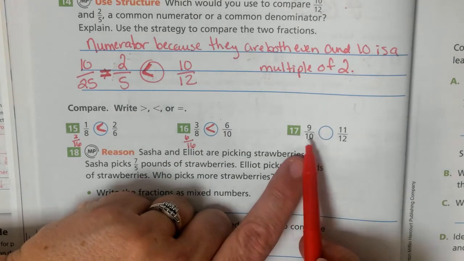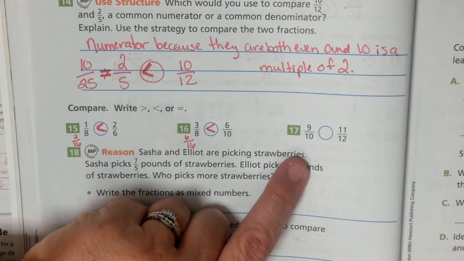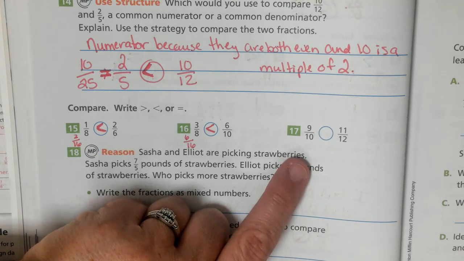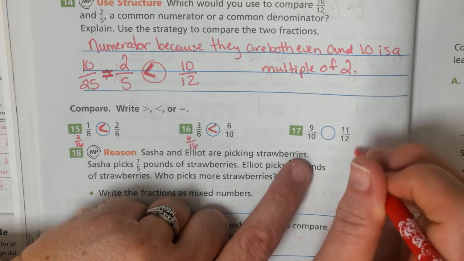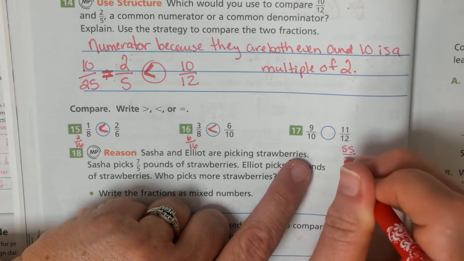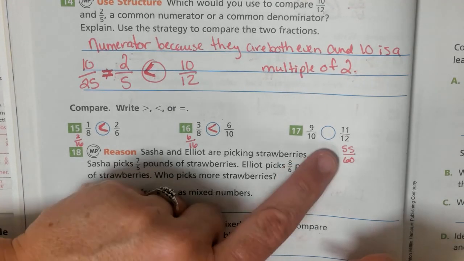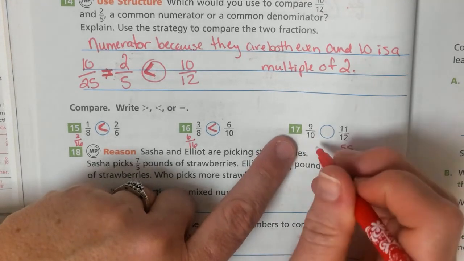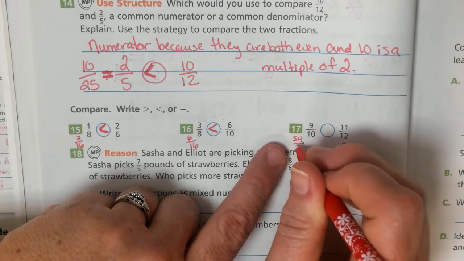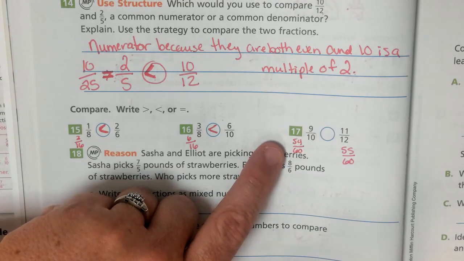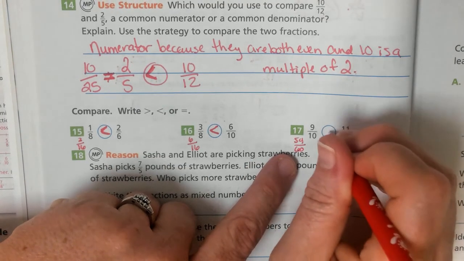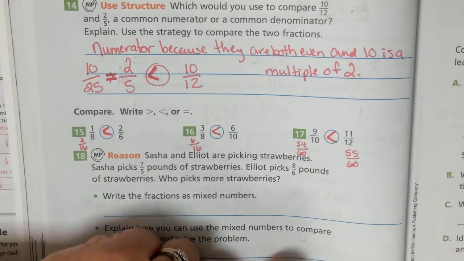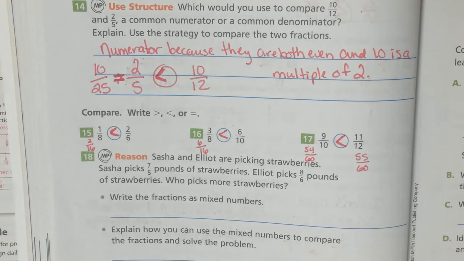And then this one, I think I'm going to compare my denominators instead of my numerators. So I could do 5, because if I multiply by 5, I would have 55/60ths, right? So I'm going to have 60ths. So I'm going to multiply this one by 6, so I would have 54/60ths. Ooh, this one's super close. So 54/60ths is less than 55/60ths. So 9/10 is less than 11/12.